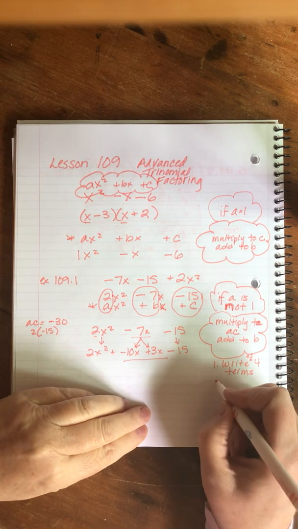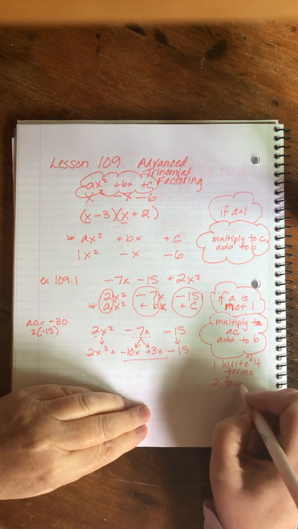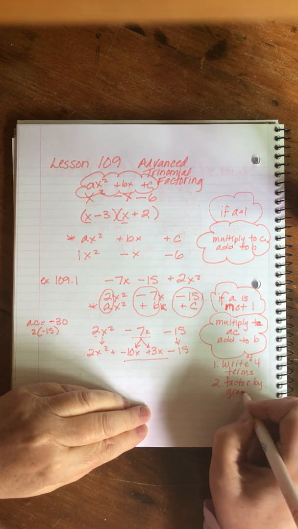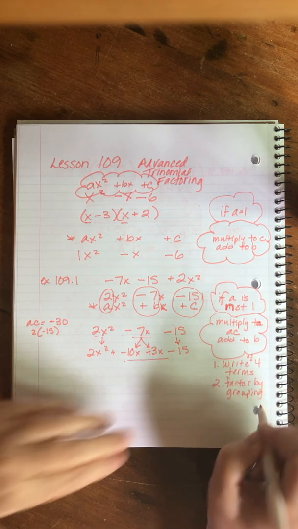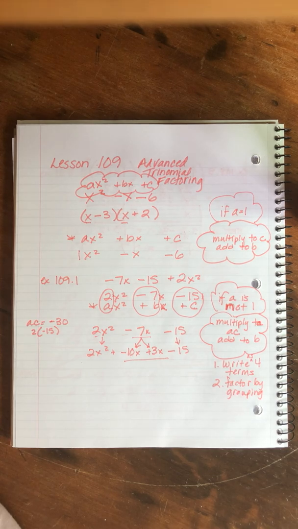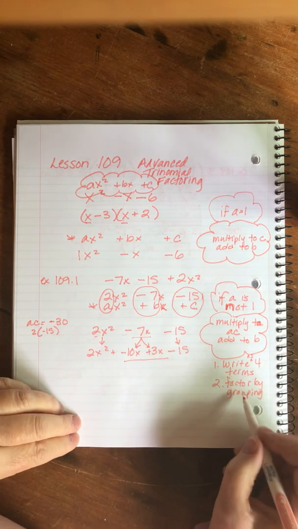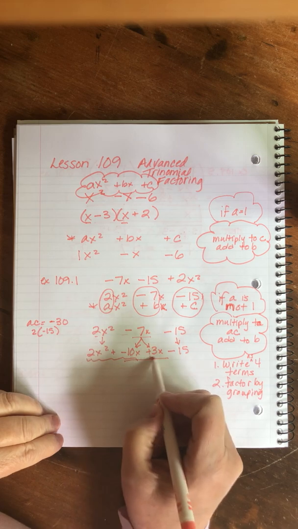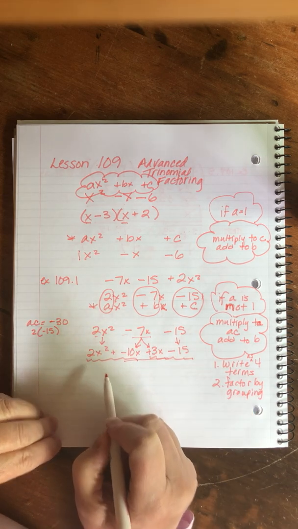Okay, now we're going to factor by grouping, which we just learned how to do just a few lessons ago. I don't want to flip through my book and get distracted finding that lesson number. But we're going to factor by grouping. So what does that look like? The first 2 and the second 2. We're going to factor them.